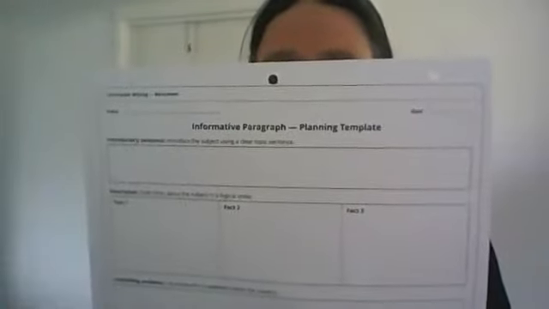Okay, here's something else that can really, really help you with your planning. We've got these forms in your books. If you would like more of these forms, I'd be very happy to get them out to you. This is the informative paragraph planning template. Okay. First of all, you need an introductory sentence to introduce the subject using a clear topic sentence. So introduce the subject here. At first, you won't be able to just write a full sentence straight away, but eventually you'll write a full sentence for yourself.